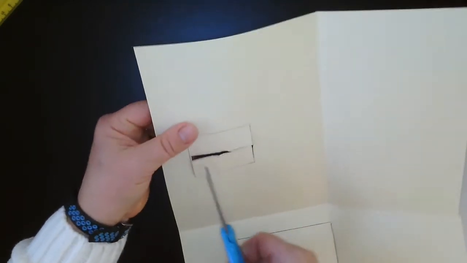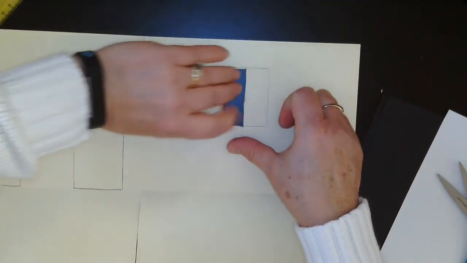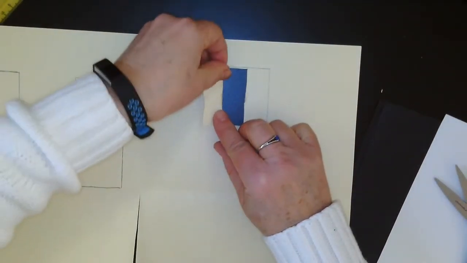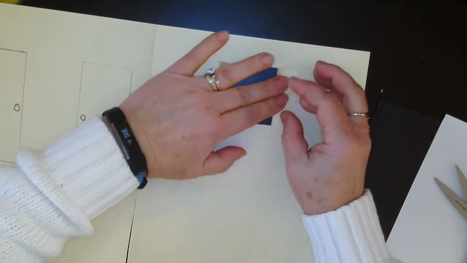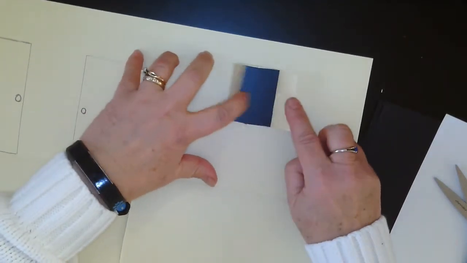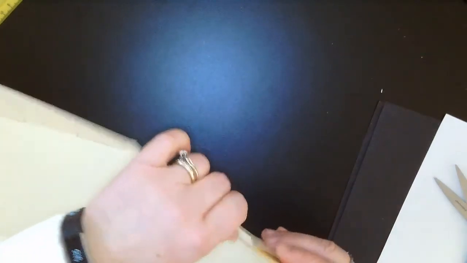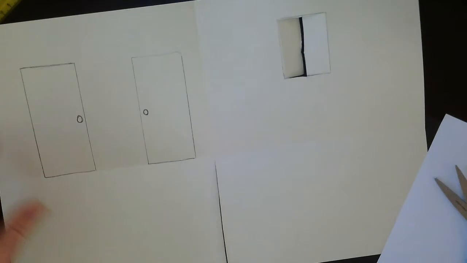I find the scissors are working just fine. I just need to be careful. All right, so you see that window? I can open the window with my shutters. I could open them into the room, or I could have them open out of the room to the outside. You can open them whichever way you want if you want to do windows like that.